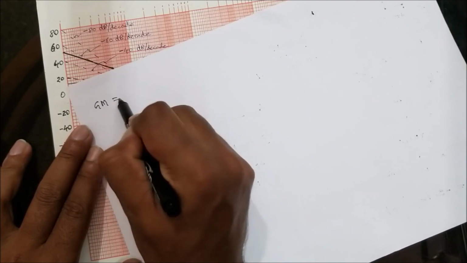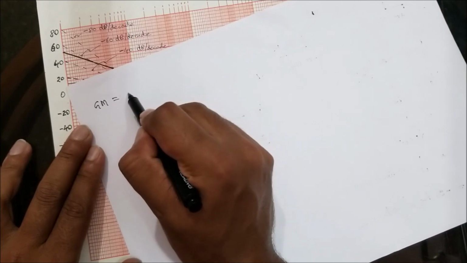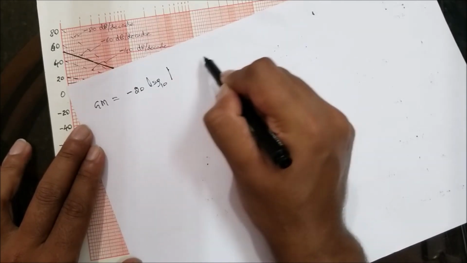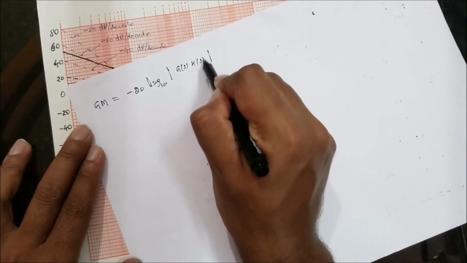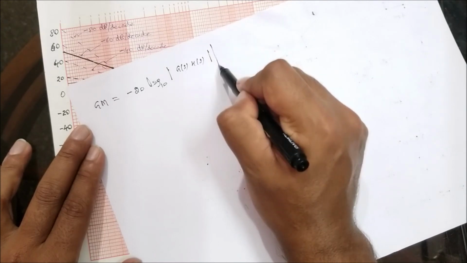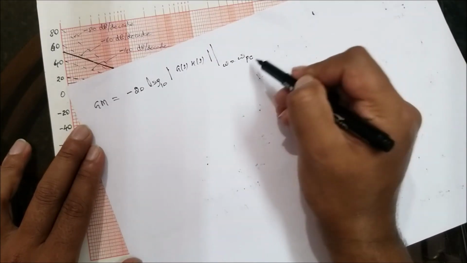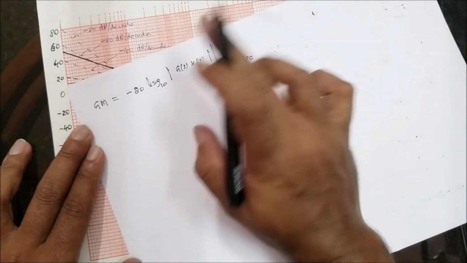What is gain margin? Gain margin is the reciprocal of the magnitude of the given problem. That is minus 20 log 10 of the magnitude of the given problem. What is the magnitude of the given problem? G of s into H of s. This must be evaluated at what? What should I use? Yes, you are correct. Phase crossover frequency is used to determine gain margin. Gain crossover frequency is used to determine phase margin.